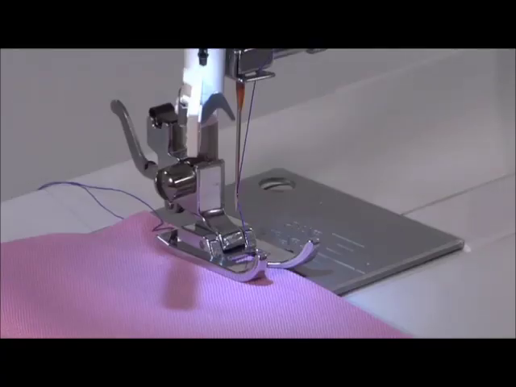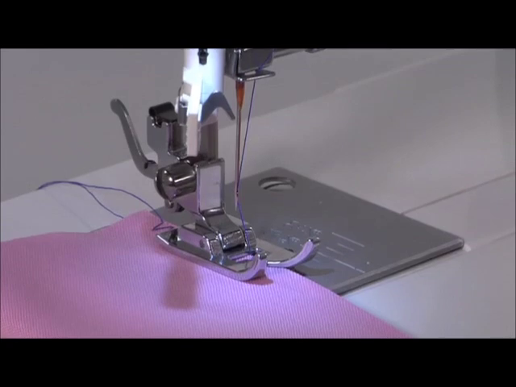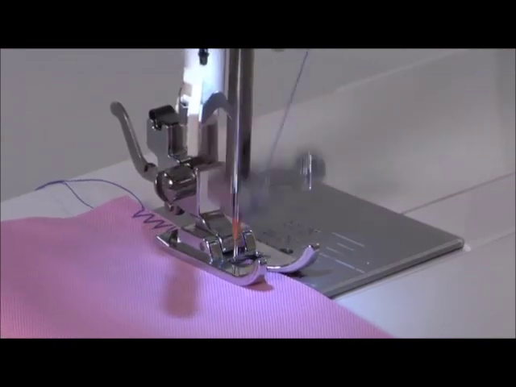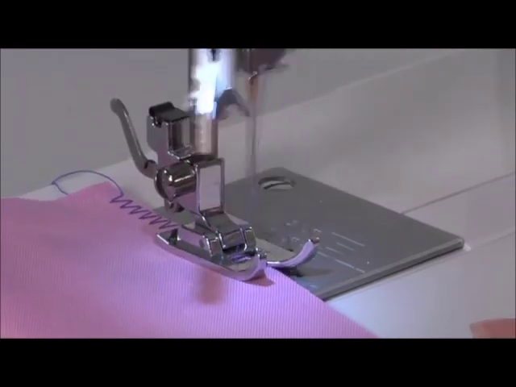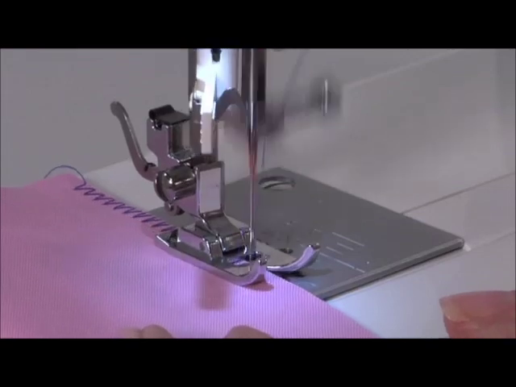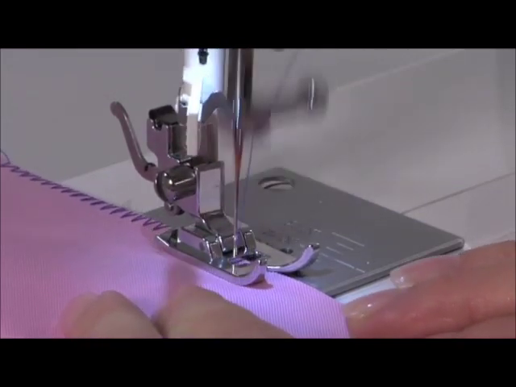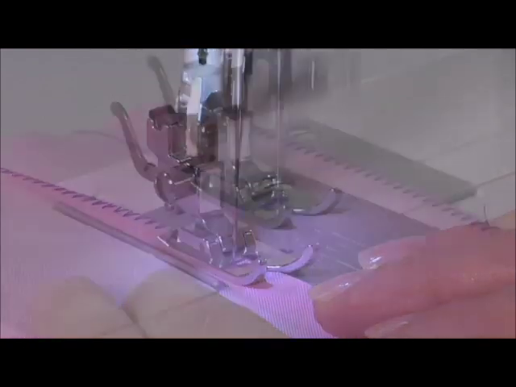Zigzag stitch. Snap on the general purpose foot. The zigzag stitch is used for finishing or overcasting raw fabric edges to prevent the fabric from fraying. The presser foot must be placed along the fabric so the needle stitches along the left side of the fabric, while overcasting the right raw fabric edge.